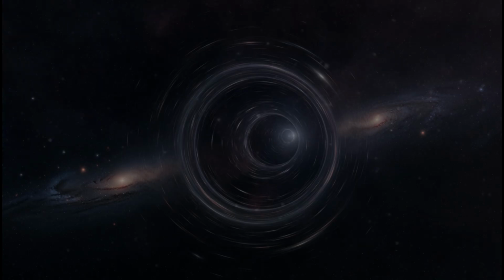Gravitational waves introduce a new dimension in observing time. These ripples in spacetime, produced by events such as colliding black holes or neutron stars, travel at the speed of light, carrying precise information about the dynamics of massive systems.